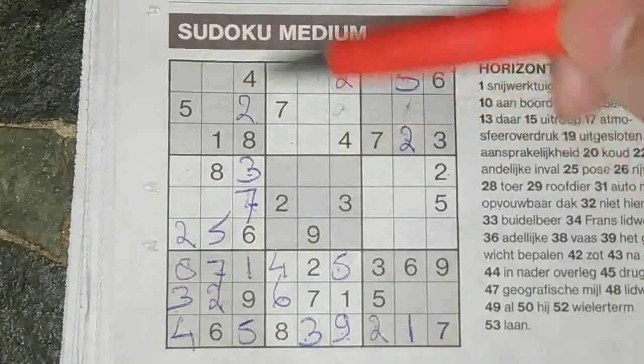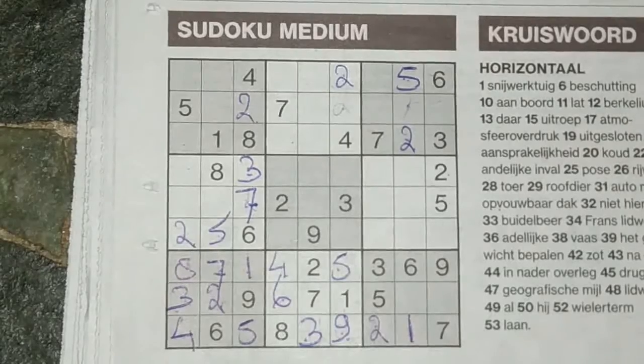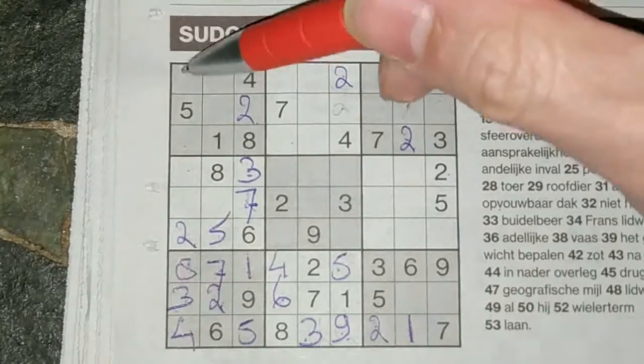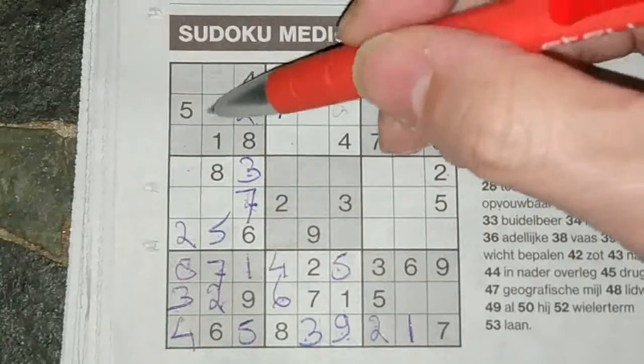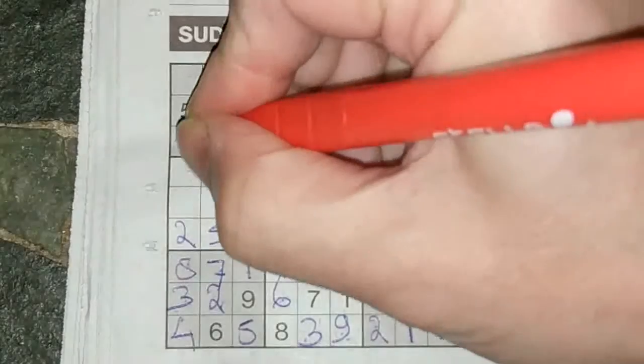Yes, this big square, 4 missing numbers. One of the missing number is a 6. I see here 6, so no 6 in these 2 boxes. I see there 6, so no 6 in these 2 boxes. Only place for the 6 should be here.